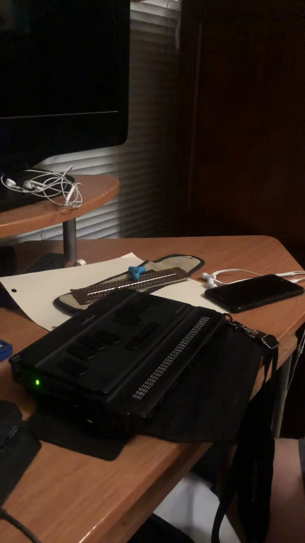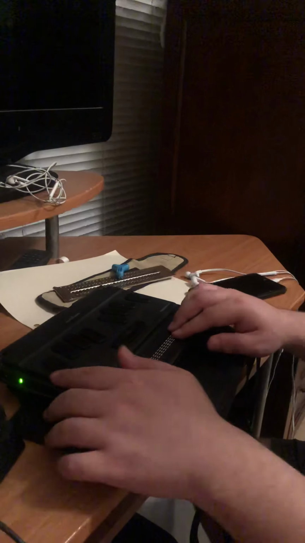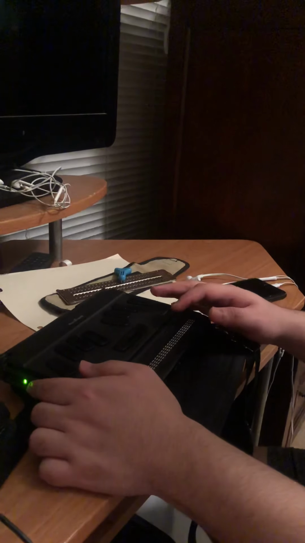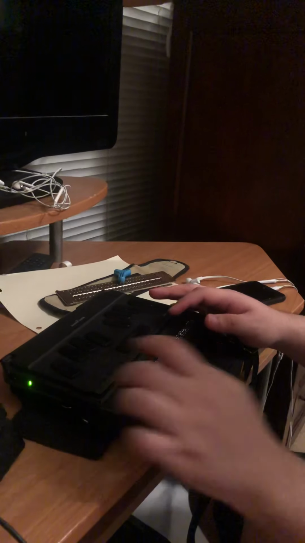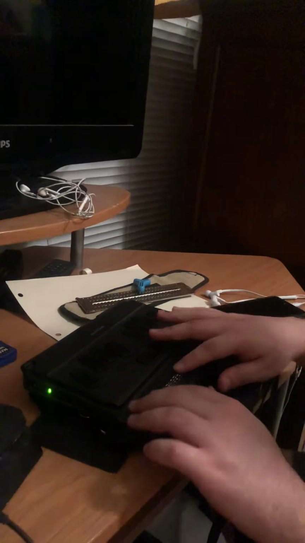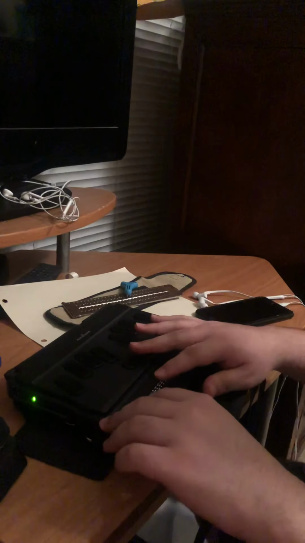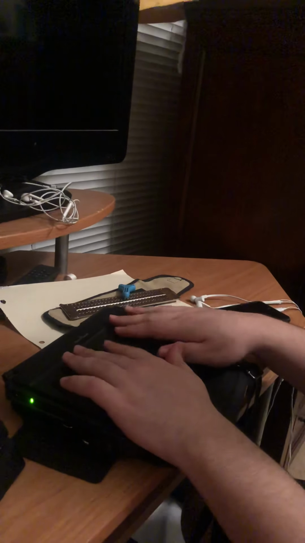But through time, technology advanced, and a lot of people came up with different concepts, and this is one of them. So I use what is called a Braillenote Touch, or just simply a Braillenote. It is a product of Humanware, and I'm going to show you guys how it works. Let me turn on my speech.